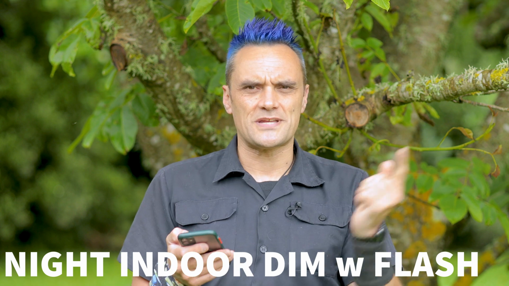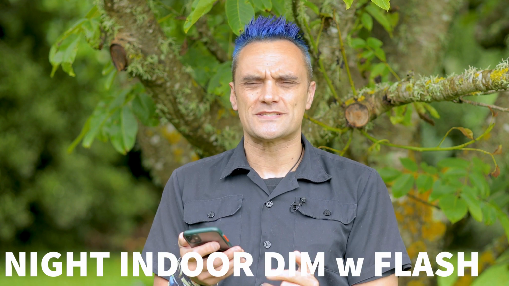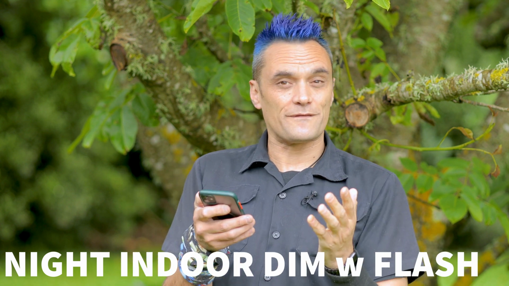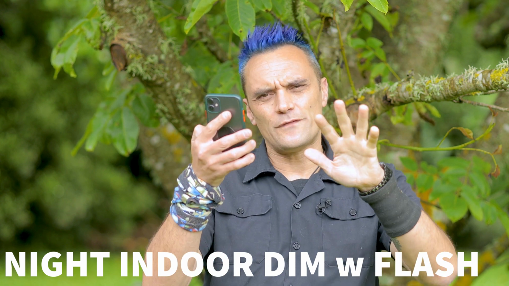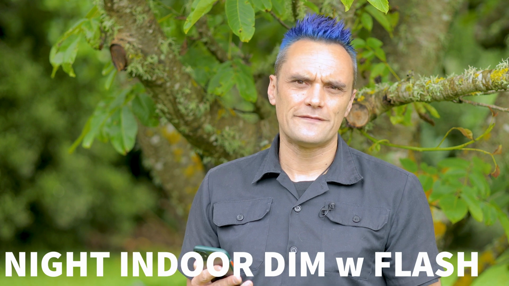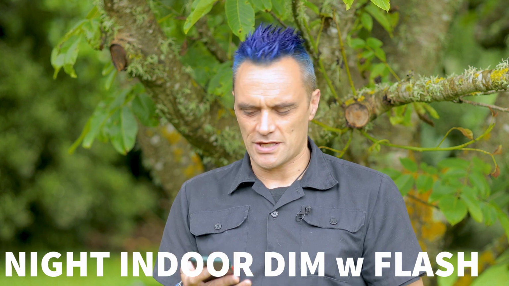Okay, the next one I've got here is indoor event nighttime with a flash. And I'll often shoot receptions or parties or 21sts or any of those sort of events with a flash, because it has the effect of allowing you to expose for the background, how you want that to appear in the photographs, but then illuminate the subject. So in this sort of situation, I set my ISO to 1000, I lock it in there.